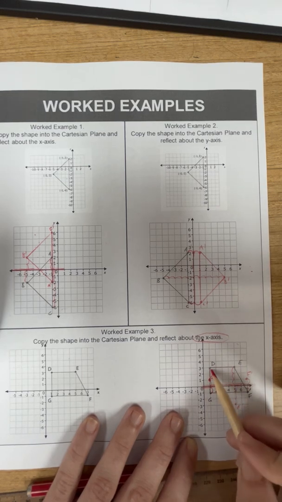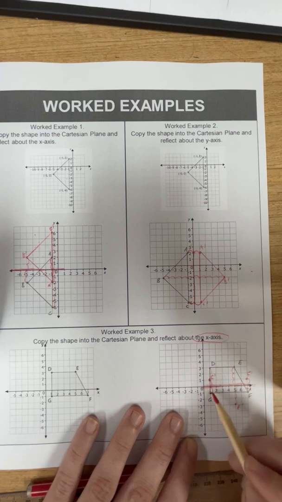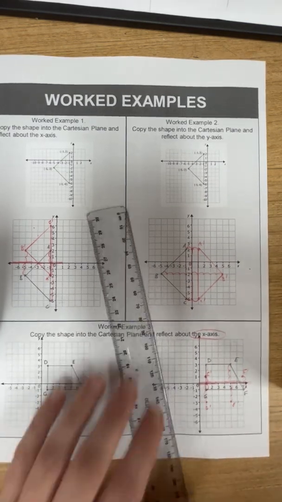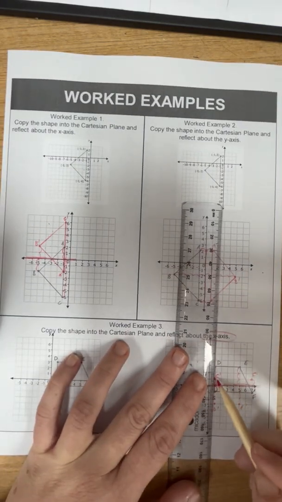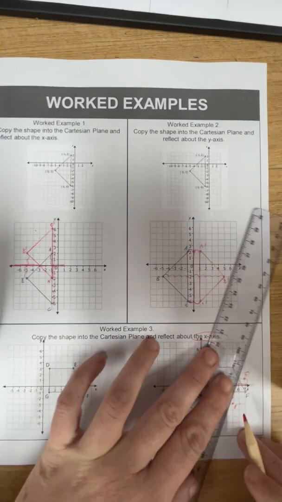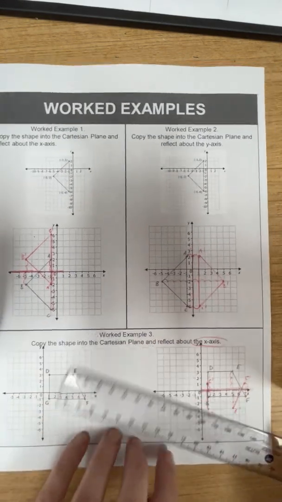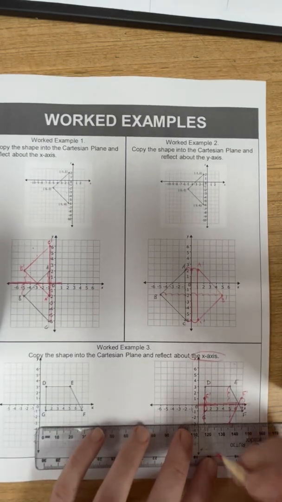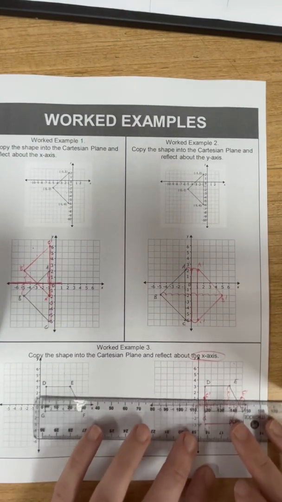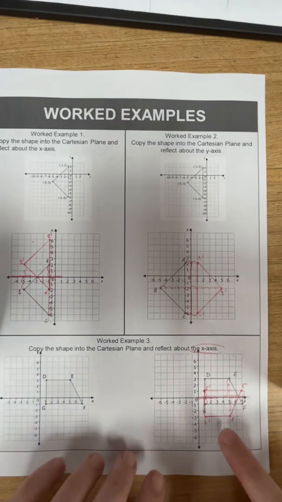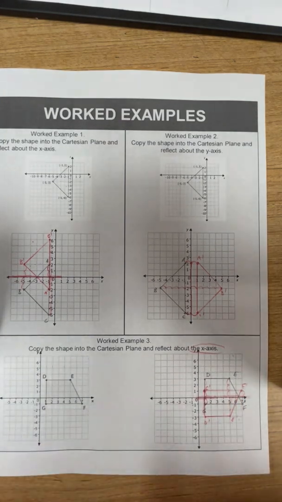And then D takes 1, 2, 3, so we go 3 out the other side, 1, 2, 3, and that's D dash. We then connect those points with our ruler. And that's created a reflection of our original shape in the x-axis.